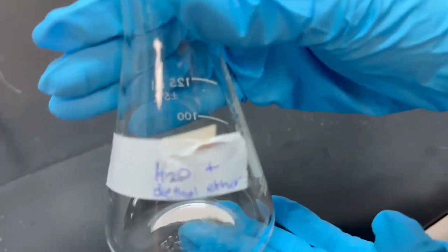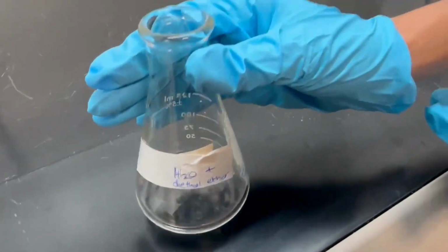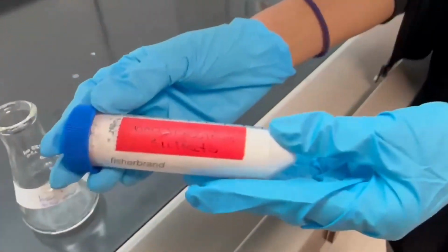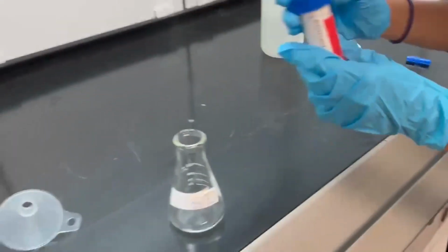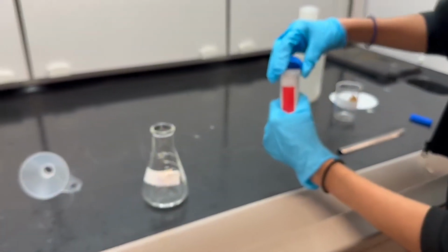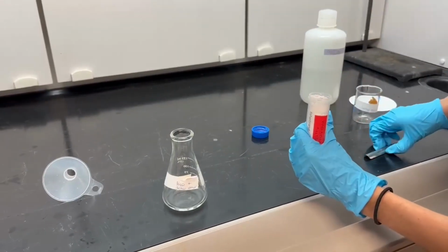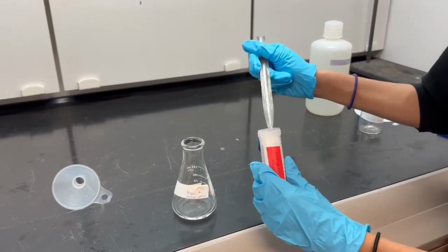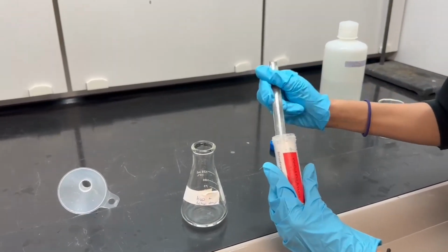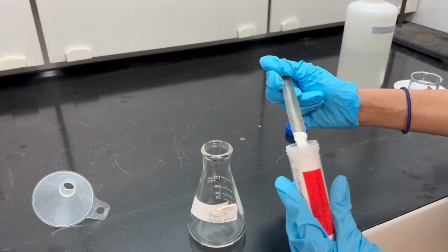Now, within this experiment, I used a 125 ml flask which had diethyl ether and water, and I take some magnesium sulfate, just a spatula, and I drop it into my flask.